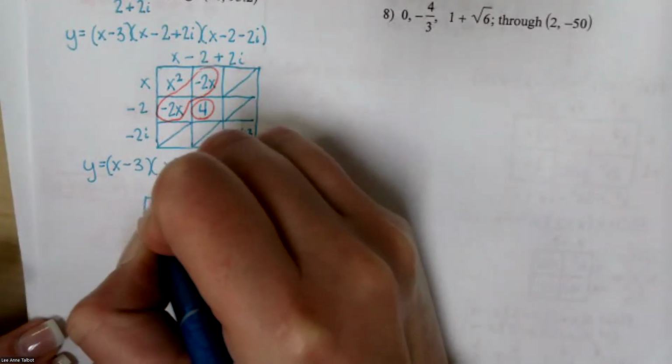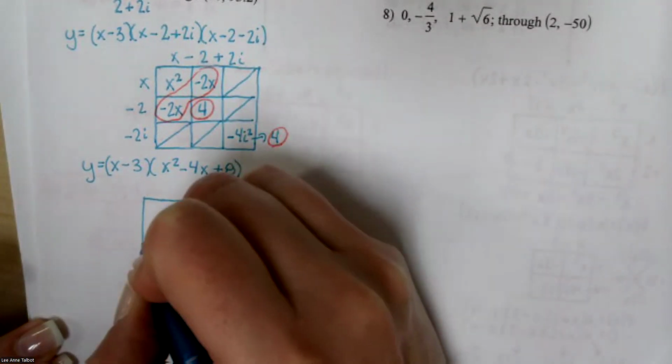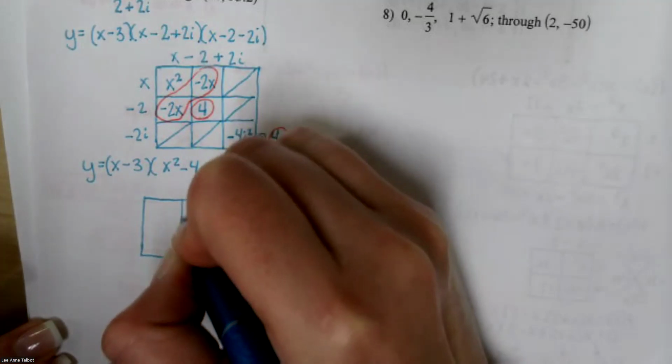Okay. Okay, now I'm going to do a 3 by 2 box. I hear whispering. Did I do something wrong? Are you sure?